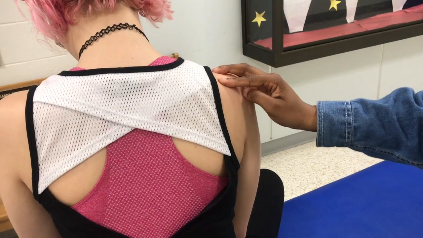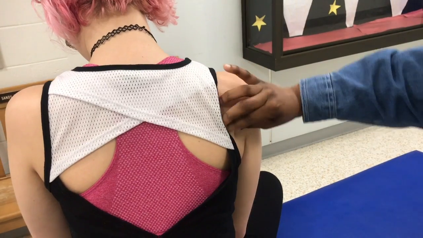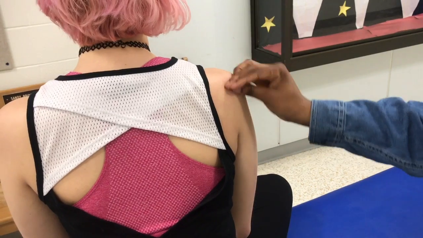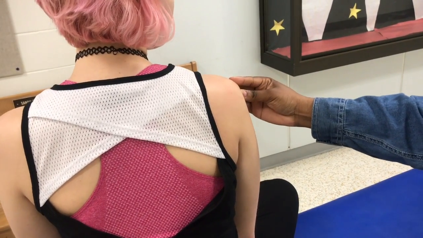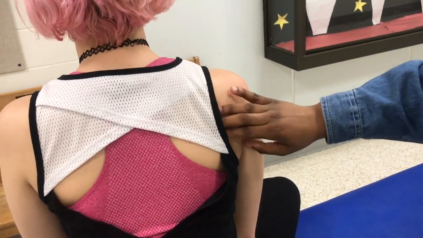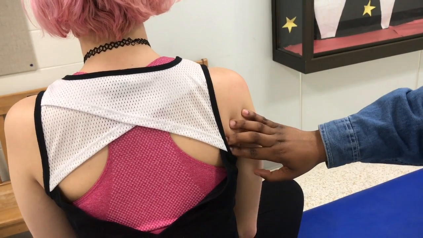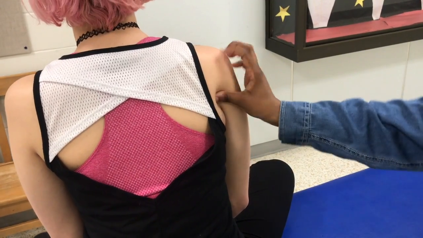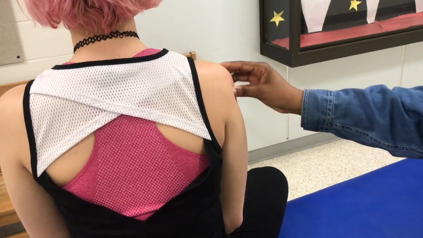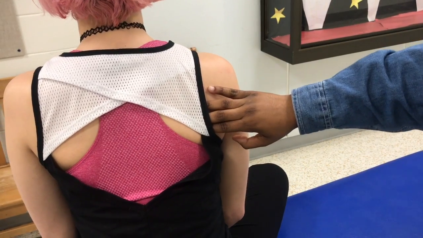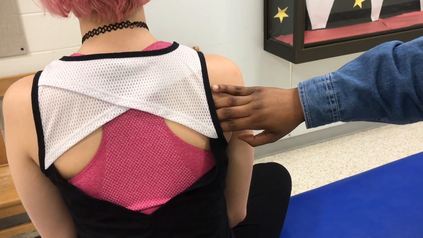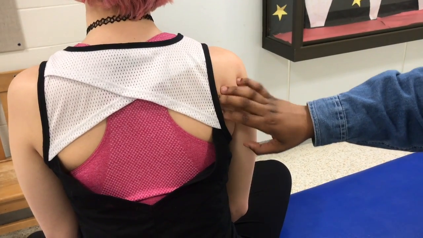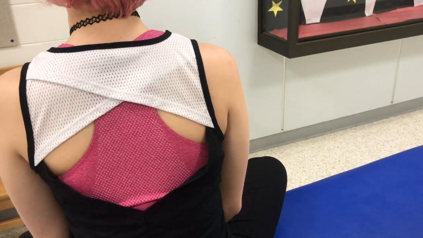Then the infraspinatus starts at the infraspinous fossa and distally attaches to the greater tubercle. The teres minor starts at the upper axillary border and distally attaches to the greater tubercle. And the subscapularis starts at the subscapular fossa and distally attaches to the lesser tubercle.